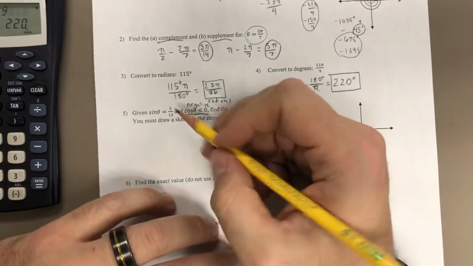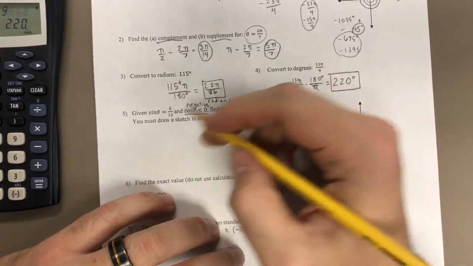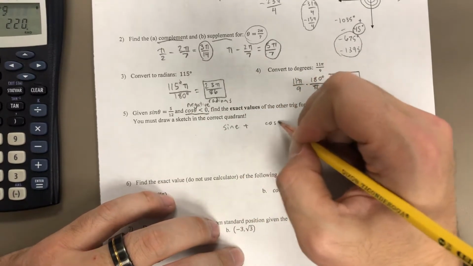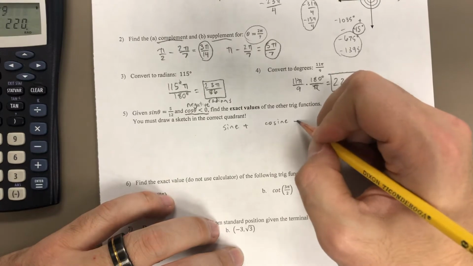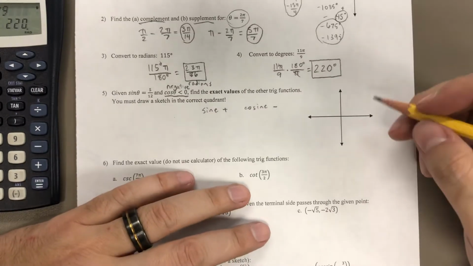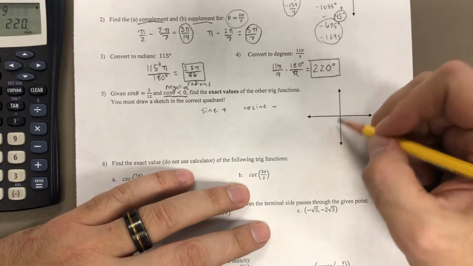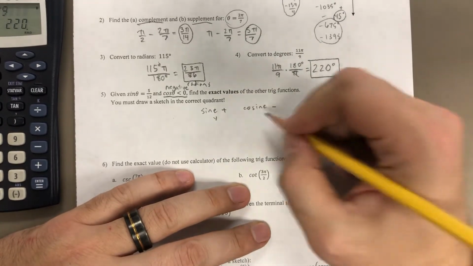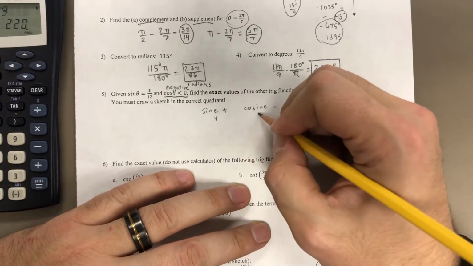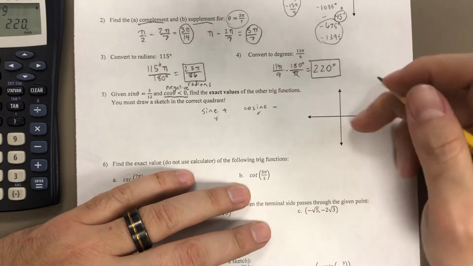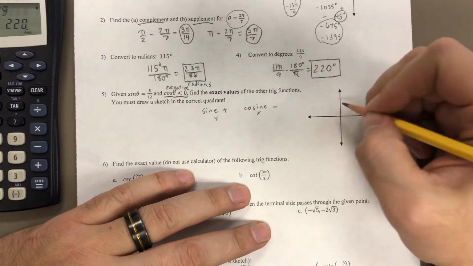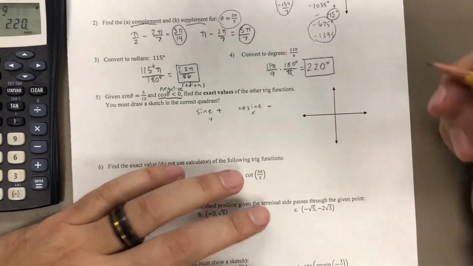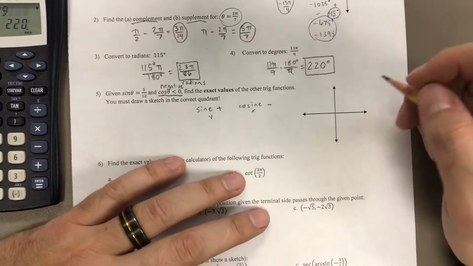Okay, well, let's see which quadrant it's going to be in first. I know that the sine is positive and that the cosine is negative. So the only place that happens is in the second quadrant, right? Because the sine value is the y value, so y is the upper quadrants. And cosine is negative, that's the x value. Cosine is negative on the left-hand side, so up and left means that we're going to be in quadrant number 2.